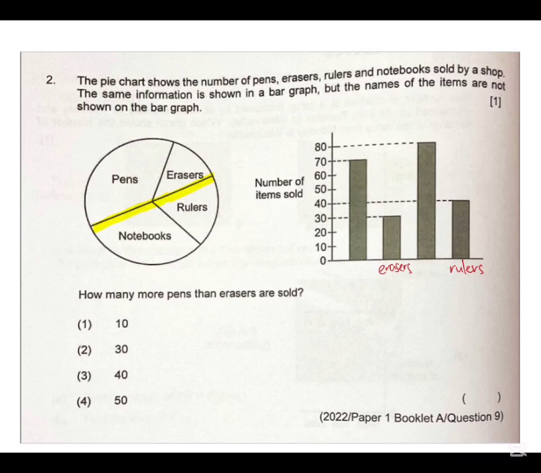Okay, then now comparing pens and notebooks. Maybe by eye it's a bit hard to see which one is bigger, right? So we refer to this half. When you split into half, we can see that erasers is smaller than rulers, which means that pens will be bigger than notebooks. Understand? Because erasers is smaller compared to rulers. So since erasers is smaller here, when we split it in half, it means that in this half, pens will be bigger compared to notebooks.